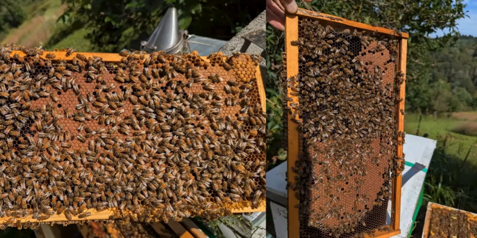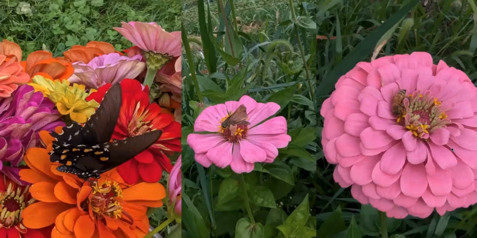So again, monitoring the food is super important. Even in the summer, you can have a hive that will starve to death. And that hive, again, I pulled zero honey from that hive. The circumstances were such that they just didn't have enough nectar out in their surroundings. All right. Next slide.